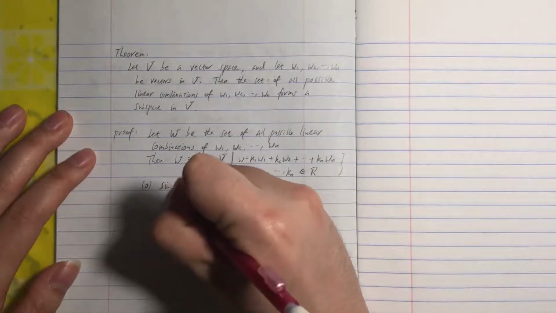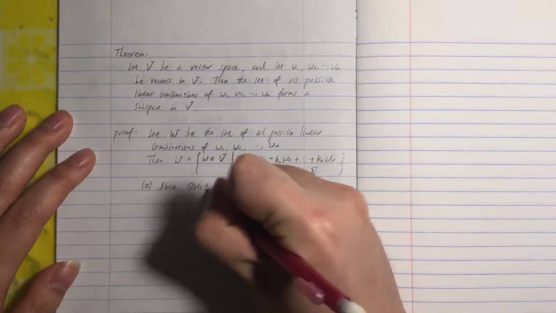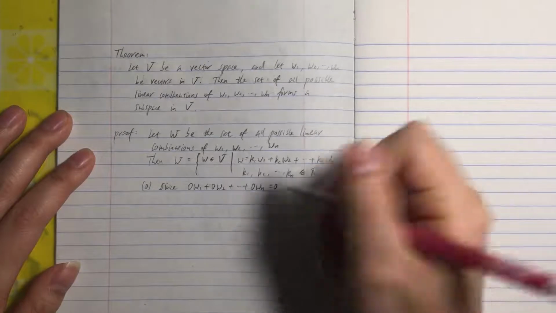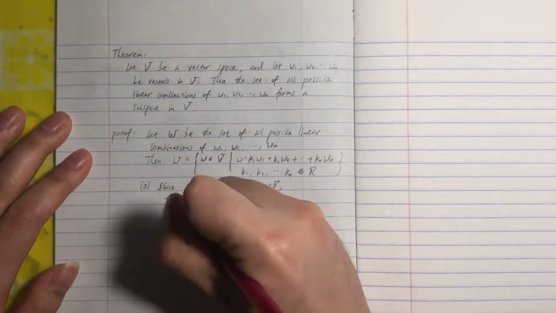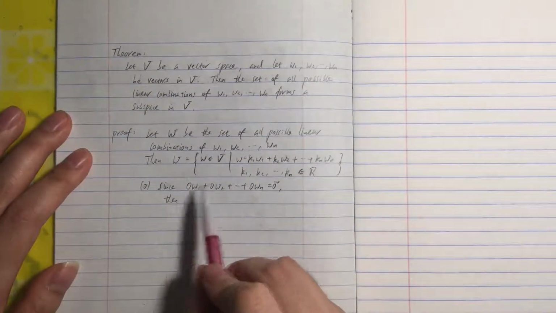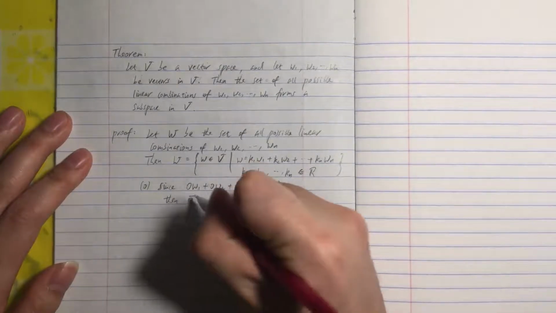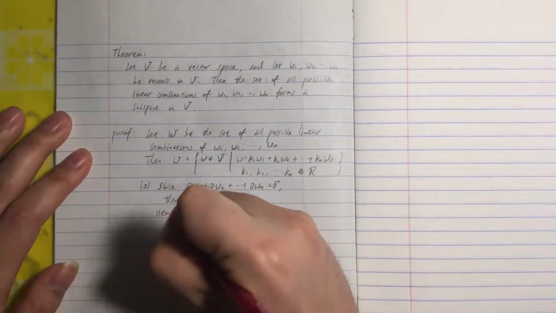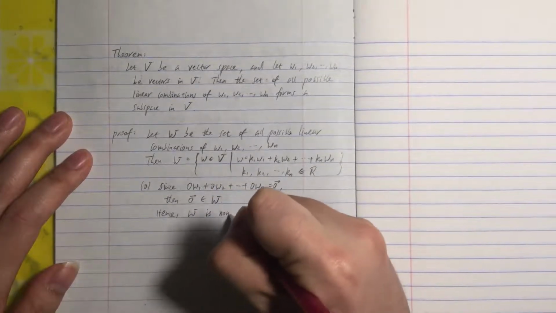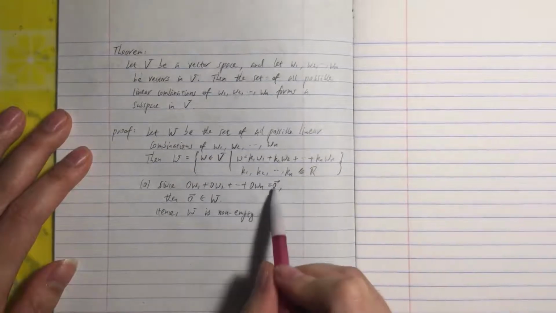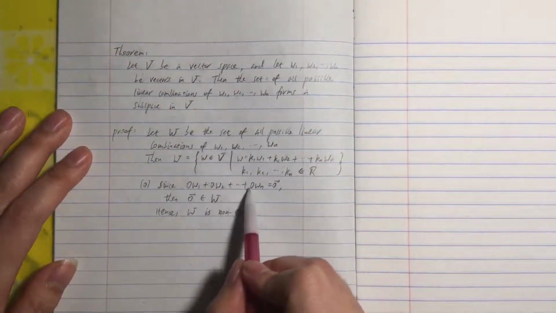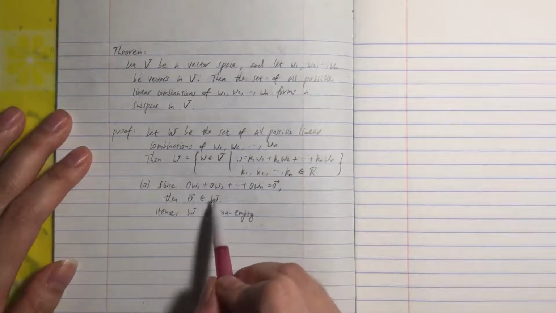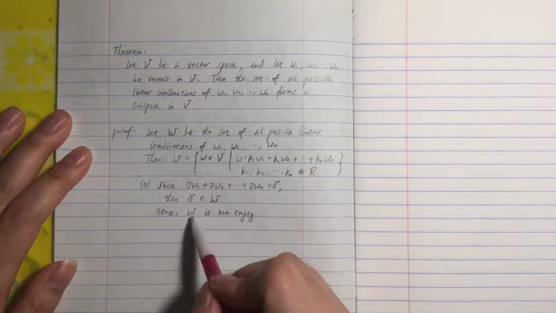Since 0 times w1 plus 0 times w2 plus ... plus 0 times wn equals 0, the zero vector, the zero vector is a linear combination of w1, w2, ..., wn. So we can say the zero vector belongs to W. Hence, W is not empty.